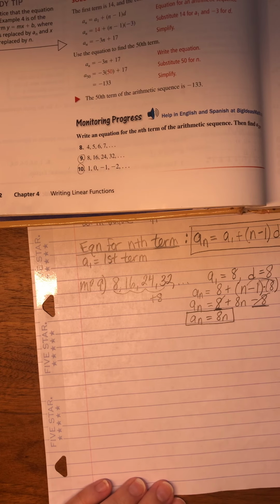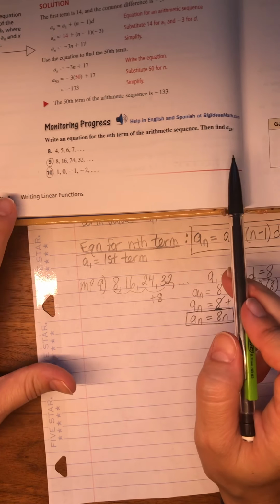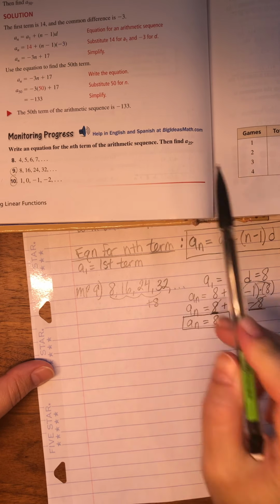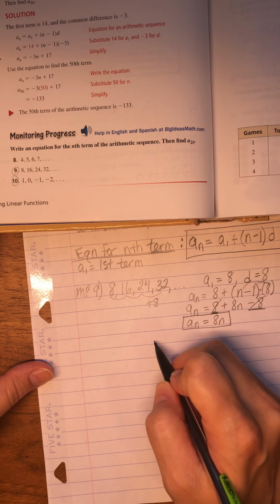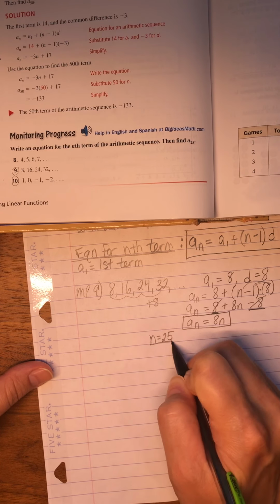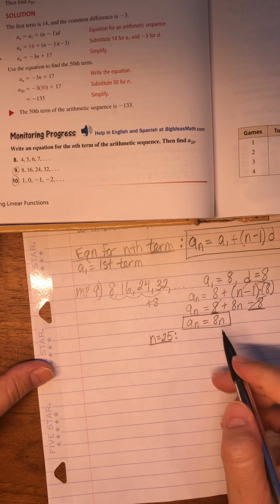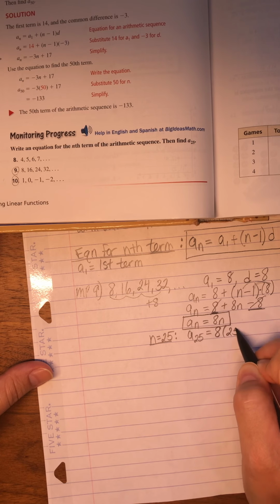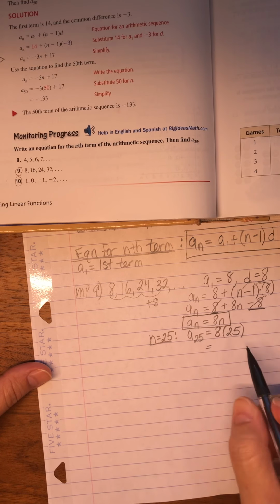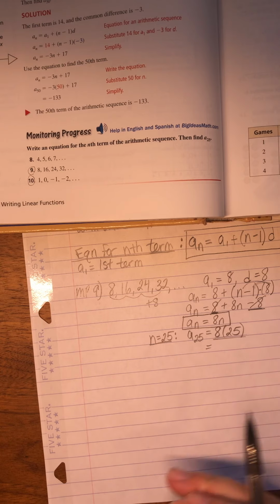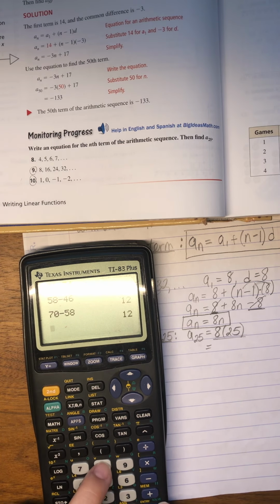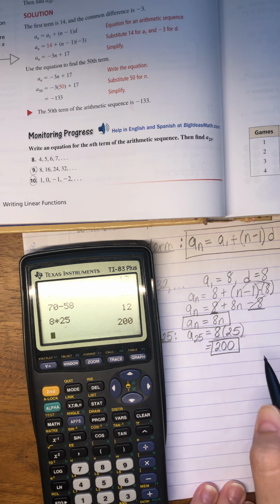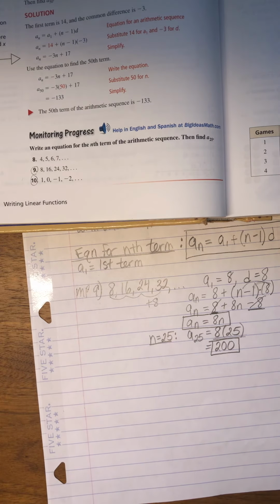Our next step now is we're going to find a sub 25. That's what it says here: then find a sub 25. So when I find a sub 25, that means I'm going to let n equal 25, and plug it into my equation. A sub 25 equals 8 times 25. And now all I have to do is multiply these two numbers together. I can use my calculator if I want to. 8 times 25 is 200. So that would be the 25th term in the sequence.